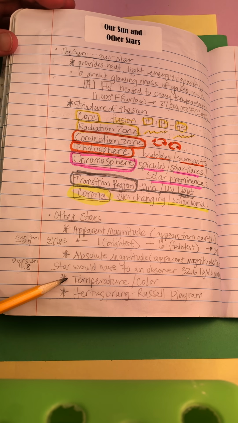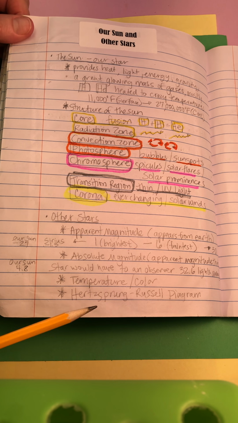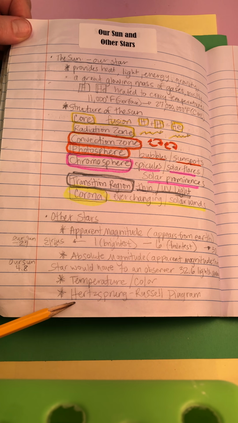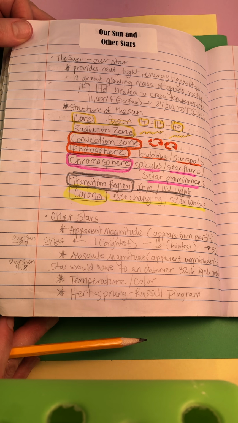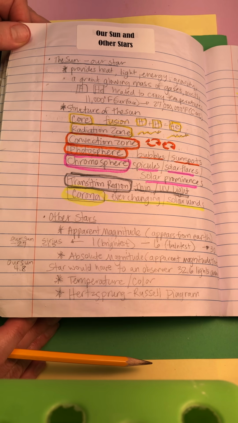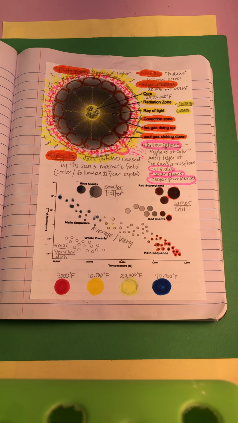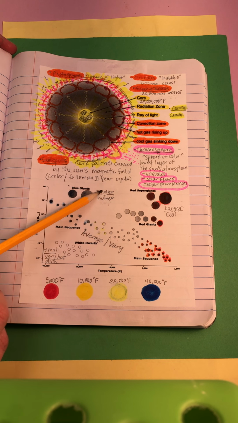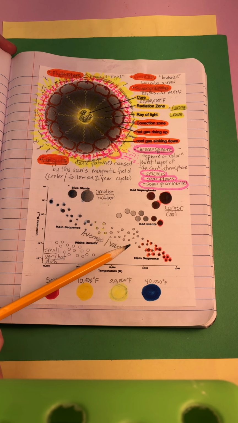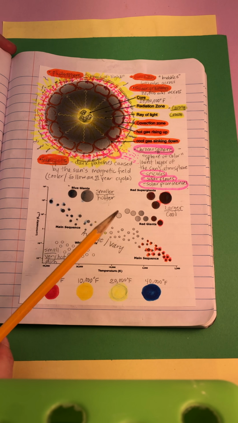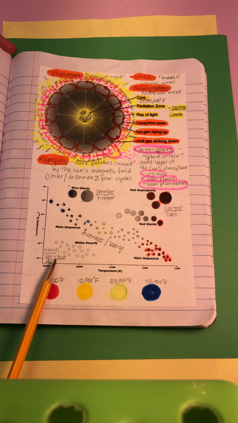Now with the temperature and the color of the stars, that leads us to the Hertzsprung-Russell diagram, which is normally just called the HR diagram because it's hard to remember the name, Hertzsprung-Russell, the gentlemen involved in creating this diagram. But this diagram right here, which I printed out for you, is just a diagram of tracking these stars and making a graph of them.